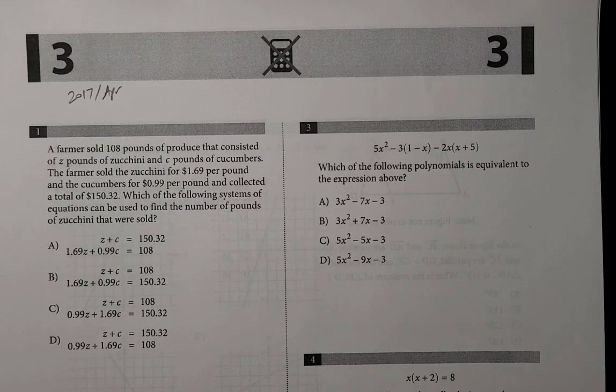In this episode, I'm going to be solving the math portion of the SAT exam that was administered in April 2017. So in this video, I'll probably do section 3, which is the no calculator portion. I'll be doing all of them.